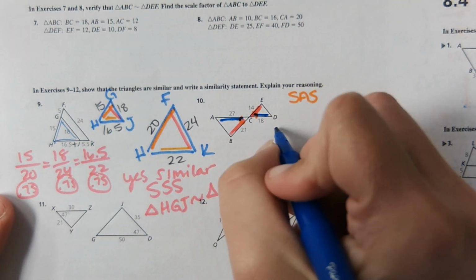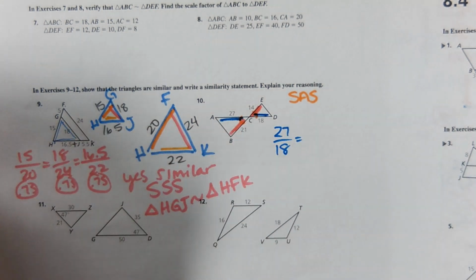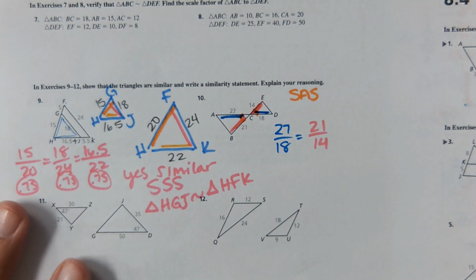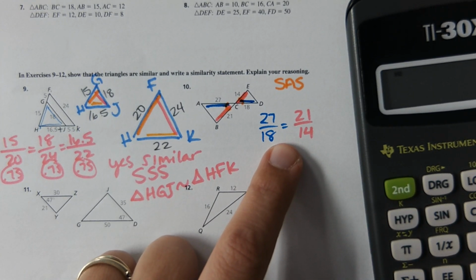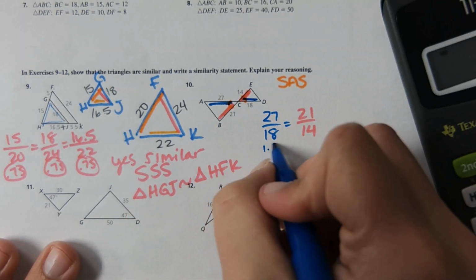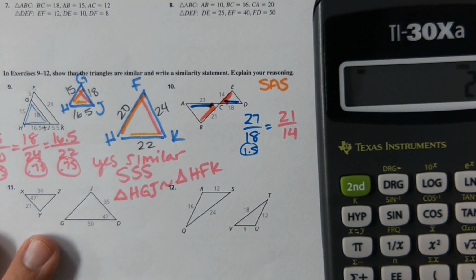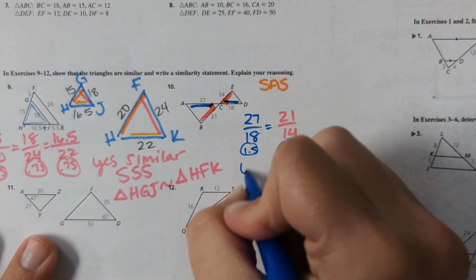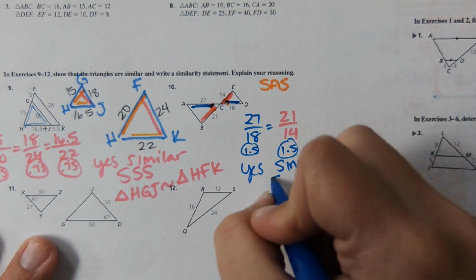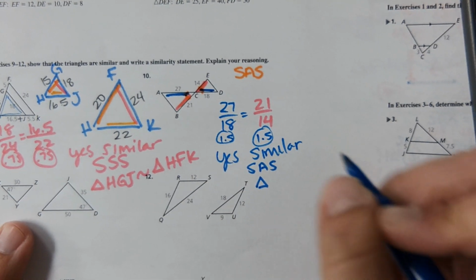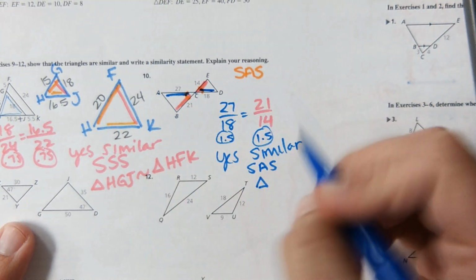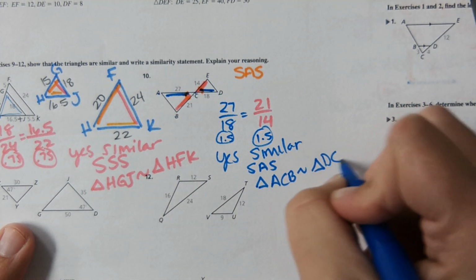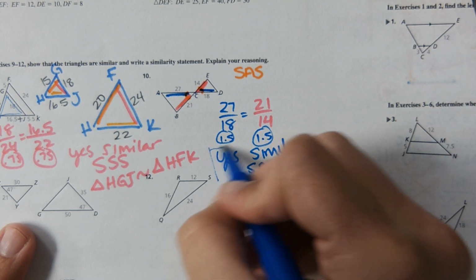And so setting this up, I'll do 27 over 18. Is that equal to 21 over 14? And if it is, then we have side angle side. 27 divided by 18 is 1.5. 21 divided by 14 is 1.5. So therefore, we have side angle side similar. Yes, similar, side angle side, triangle ACB is similar to triangle DCE. And we're done.